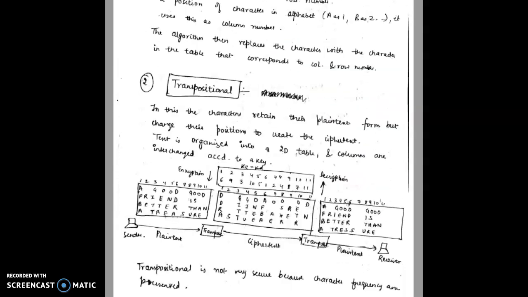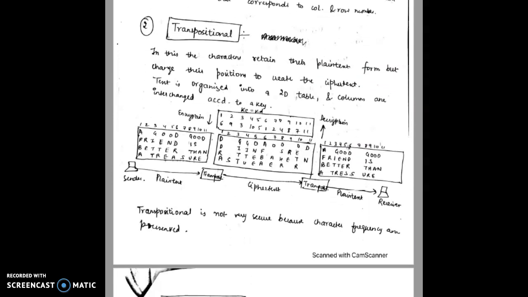Today we will discuss our second method, that is the transpositional method. What is transpositional? As the name tells you, transposition. You are changing the position of the characters in the plain text. Actually, the characters remain the same. You are not changing the characters in the plain text. In the ciphertext also, they are the same characters. You are only changing the position of the characters in the plain text.